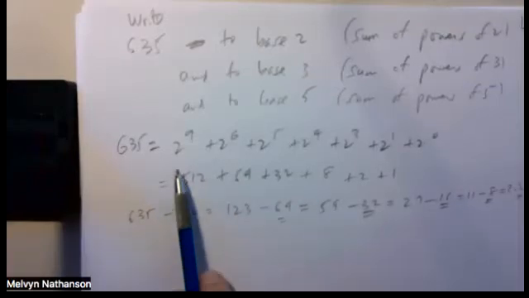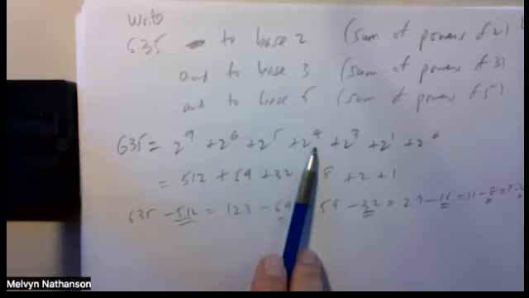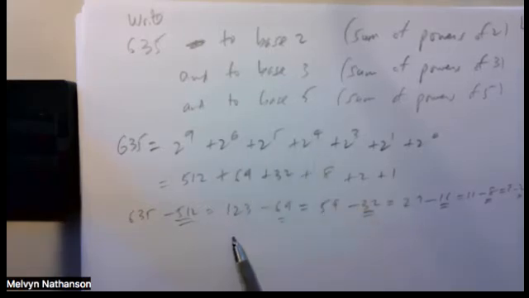So I think 635 is 512 plus 64 plus 32. Plus 16. No, that's exactly what you said. Maybe my arithmetic here. Okay, you figure it out. 123, 59, 27, 16.